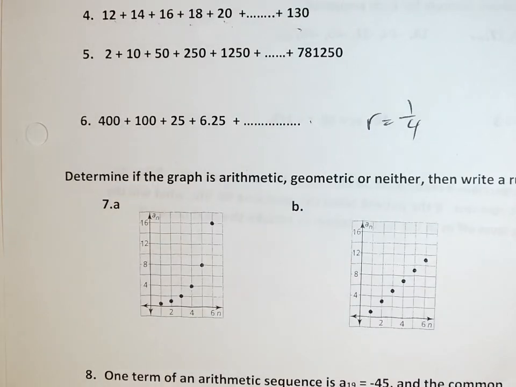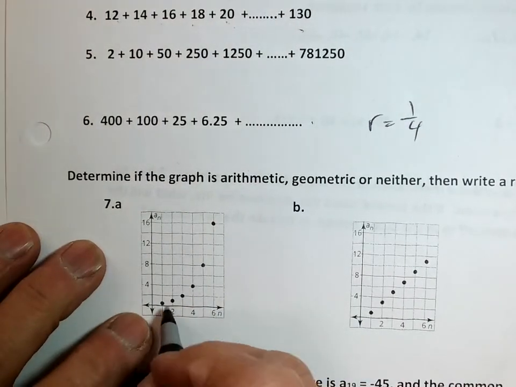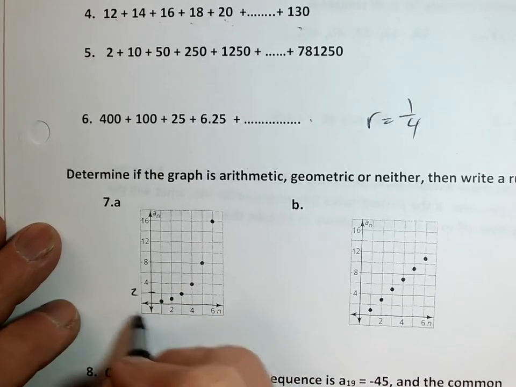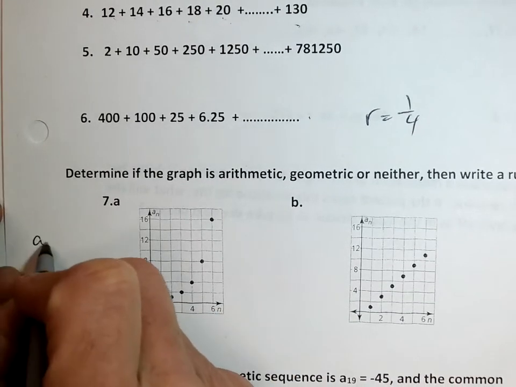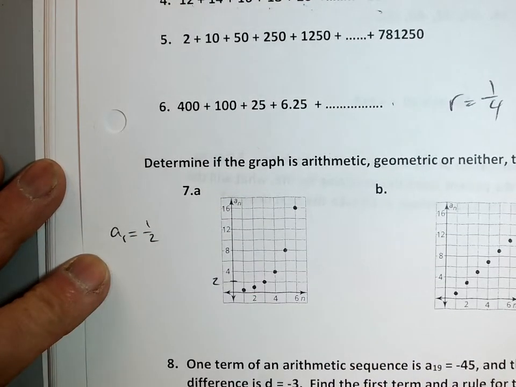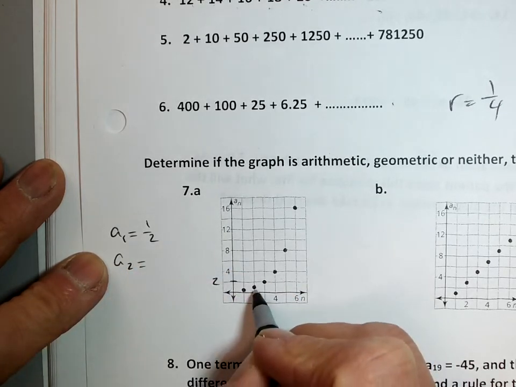Okay, number 7. What do you think? If I look carefully, A1 looks like 1/2. A2 looks like it has a value of 1.